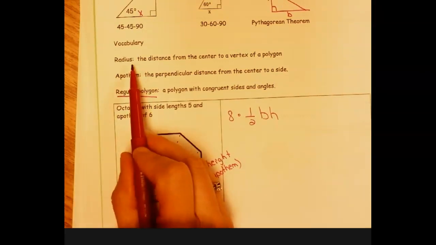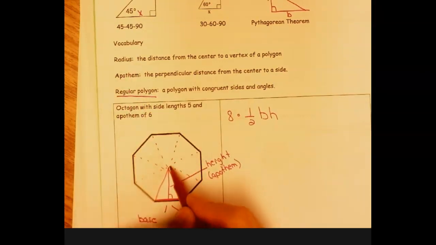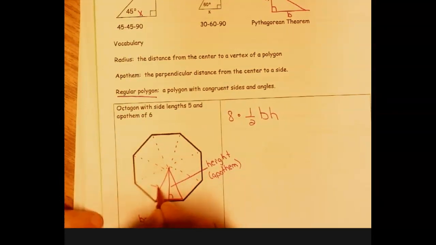Finally, we've got the radius. The radius is the distance from that center to any one of the vertices. So this length right here is called the radius. And I'm going through these vocabulary because in different situations you're starting with a different piece of given. Sometimes you're starting with the apothem, sometimes it's a side length, sometimes it's a radius.